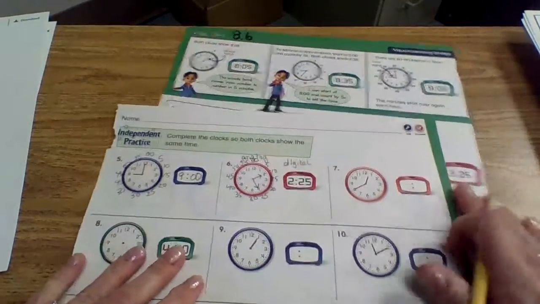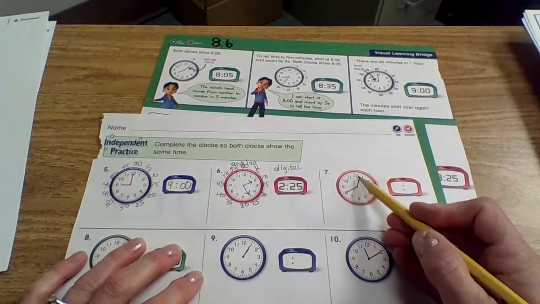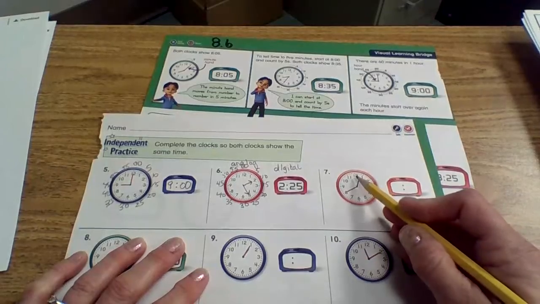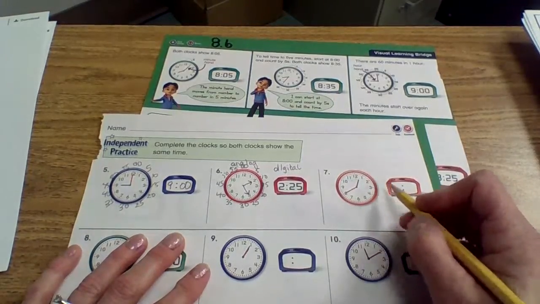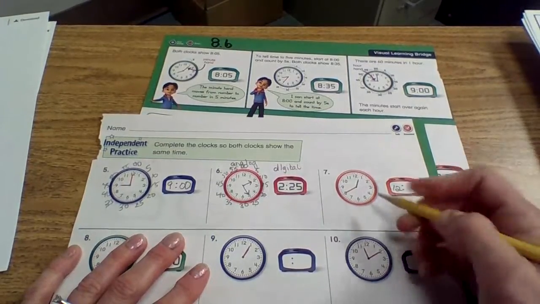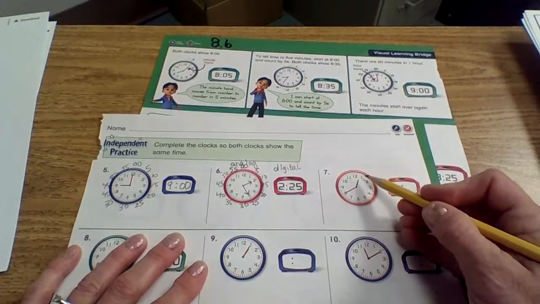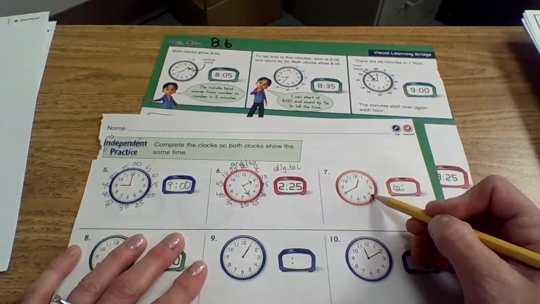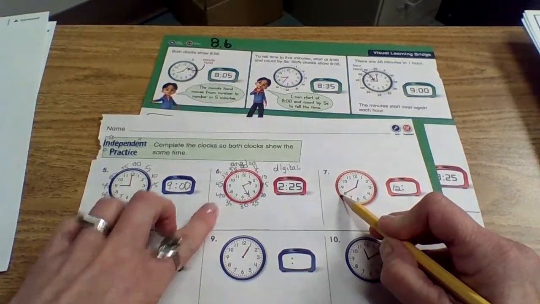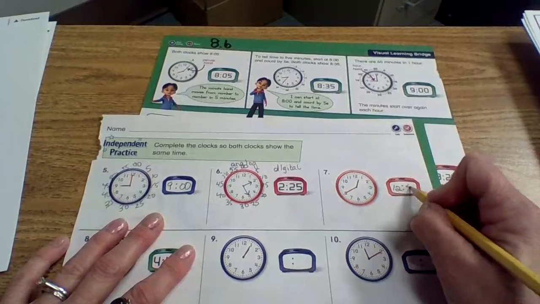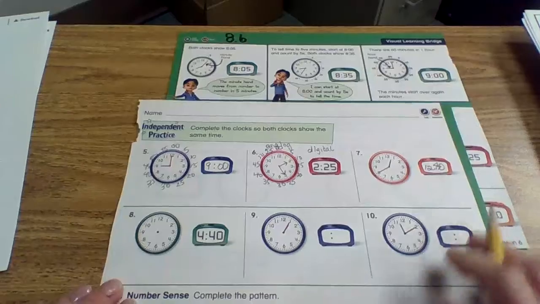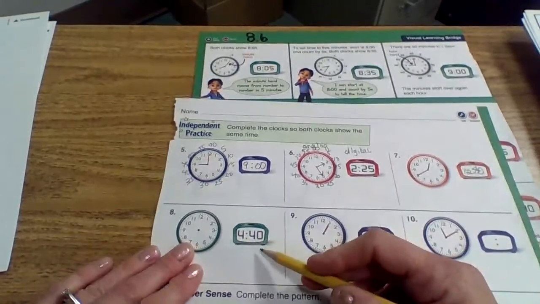All right, so this, it's past the 12, but it's not quite to the 1 yet. So if it's not to the 1 yet, you need to know that it's the hour before that. So this is 12. And let's count. 0, 5, 10, 15, 20, 25, 30, 35. And what does that 8 mean? It's 12:40. Okay, one more. All right, so we have 4:40.